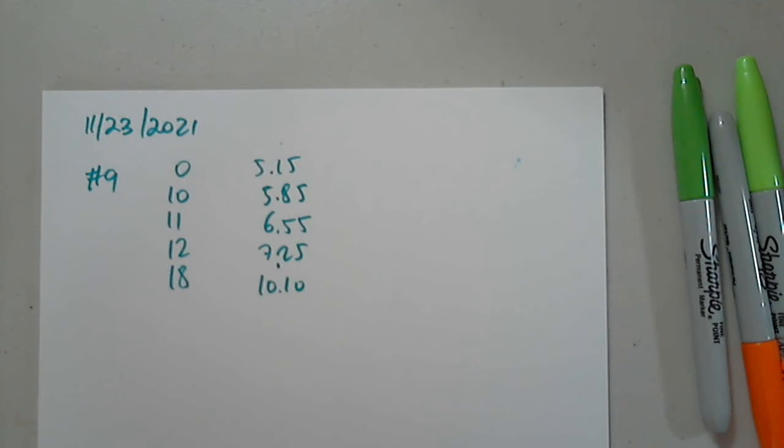And all we need to do is go to stats and tests, calculations, and choose linear regression, which is number 4. And yes, list L1, list L2. The feature that I like here is the fact that it allows me to store the linear regression line in whatever I want. So go to variables, y variable.